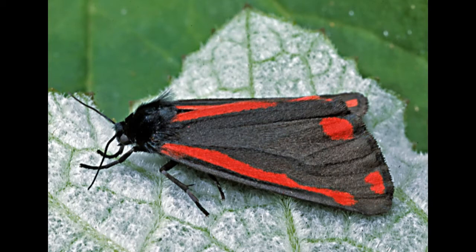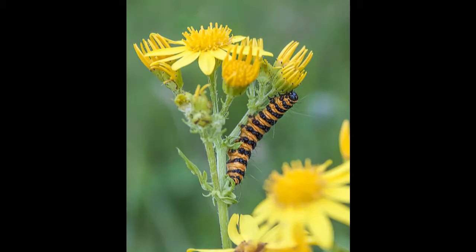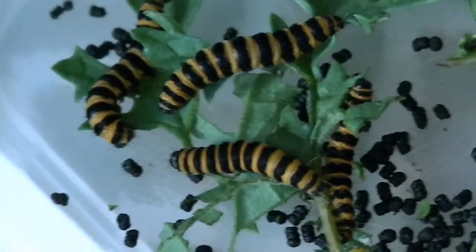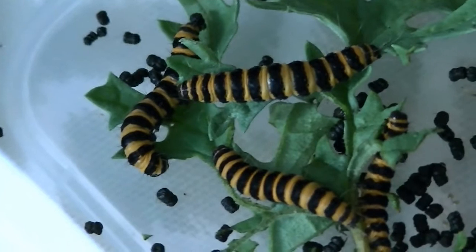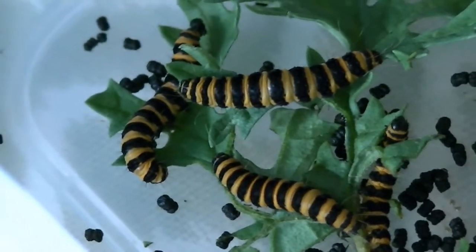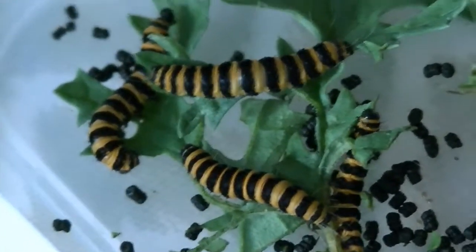Now, you've probably seen a cinnabar moth caterpillar, maybe at the side of the road, in a field, feeding on ragwort like this. Pictured here is possibly the final instar of the caterpillar after it's molted several times. As you might already know, a caterpillar is at the larval stage of a moth or butterfly life cycle, so that would make it a larva, or larvae if there's more than one.